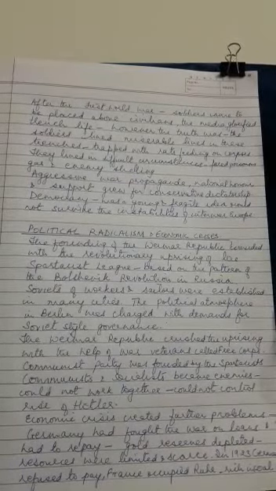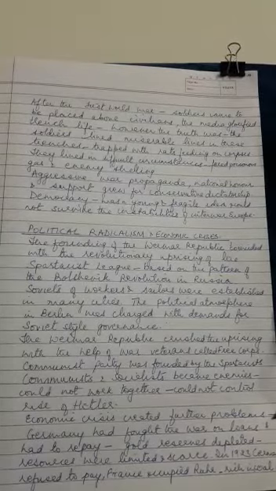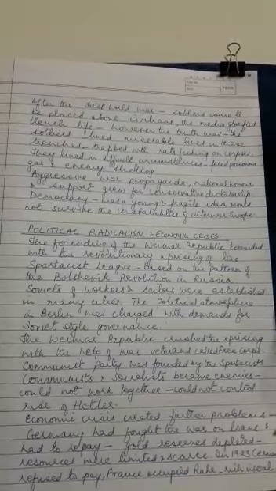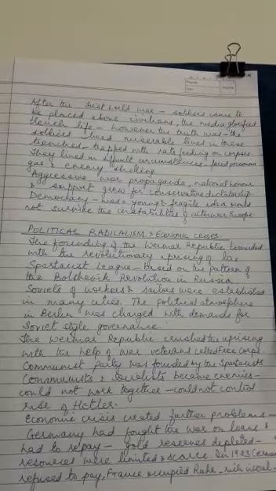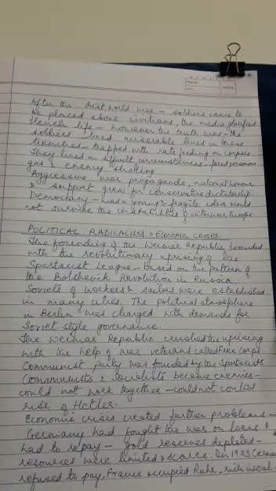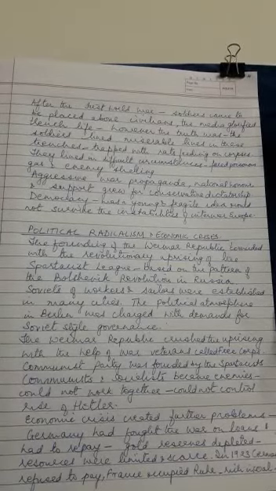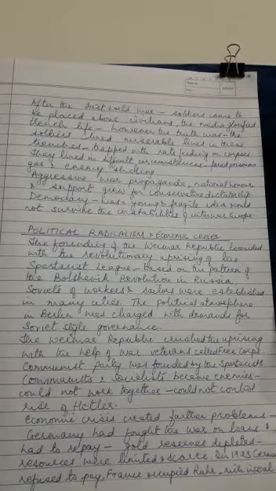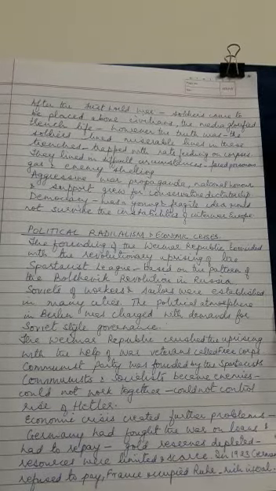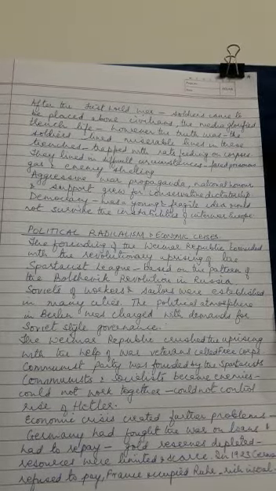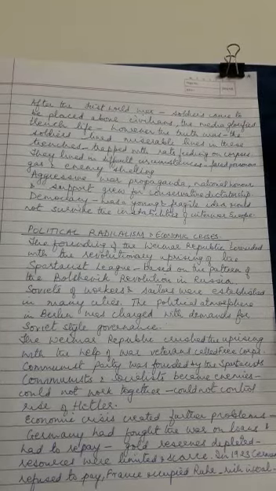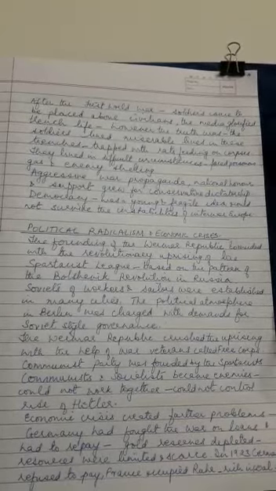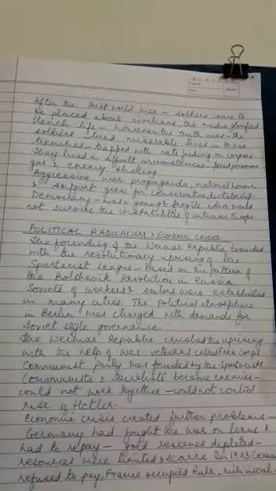The economic crisis created further problems. Germany had fought the war on loans and had to repay in gold, and the gold reserves had become depleted. Resources were scarce. So in 1923, Germany refused to pay, and France occupied the Ruhr, which was rich in coal. So we see how there was so much political instability during this period.